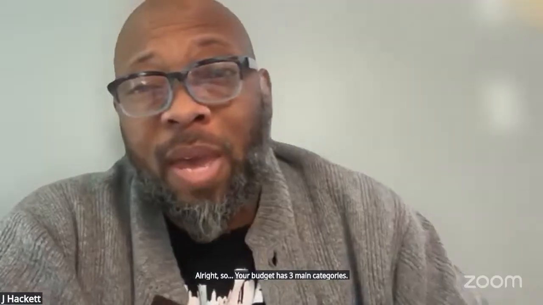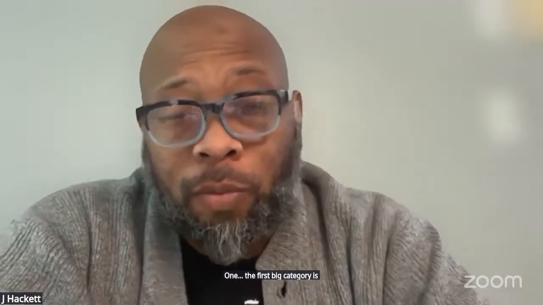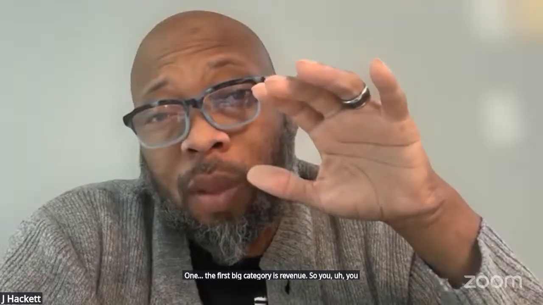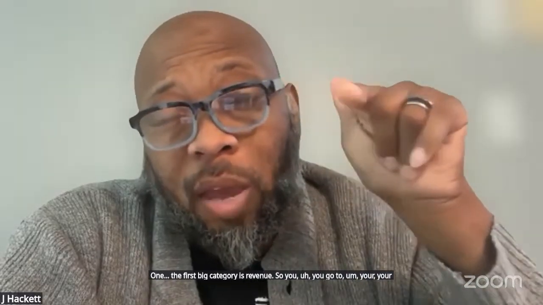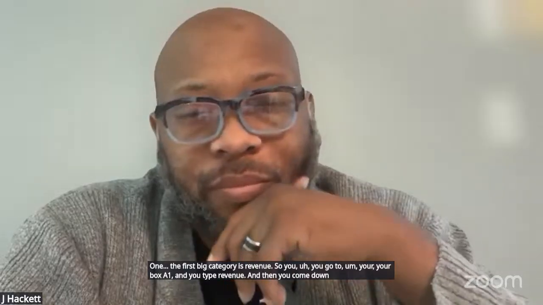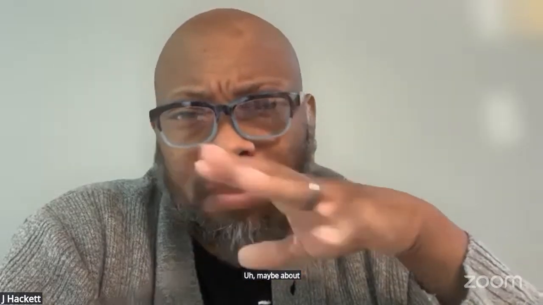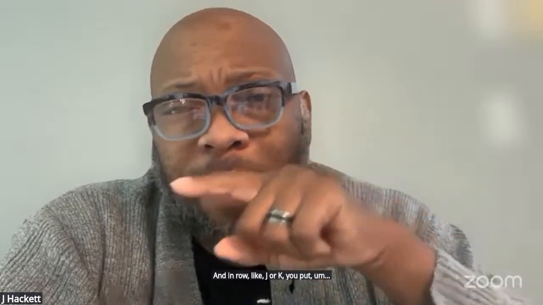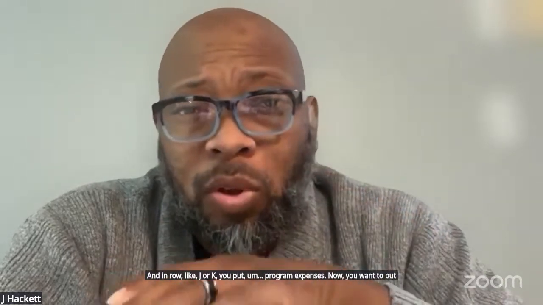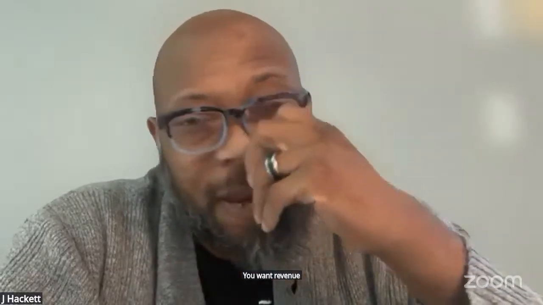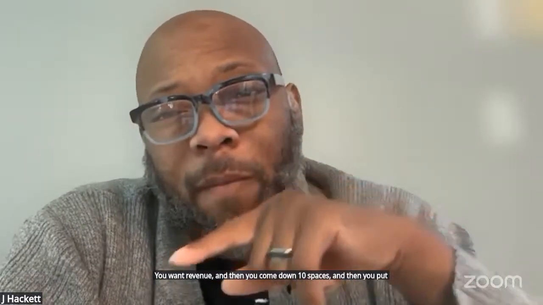All right. So your budget has three main categories. The first big category is revenue. So you go to your box A1 and you type revenue, and then you come down maybe about 10 rows, and in row like J or K, you put program expenses. Now you want to put this in bold. You want revenue, and then you come down 10 spaces, and then you put program expenses. All right. You want all this to be in column one.